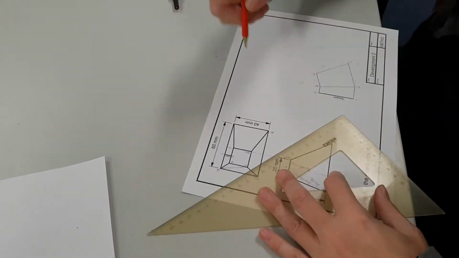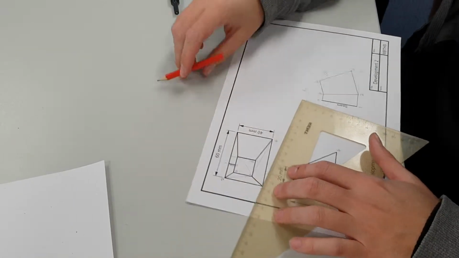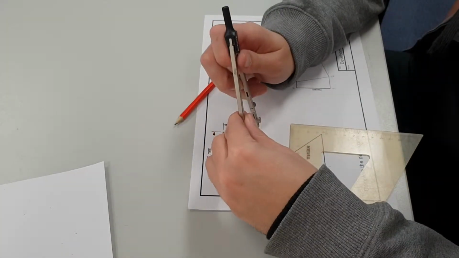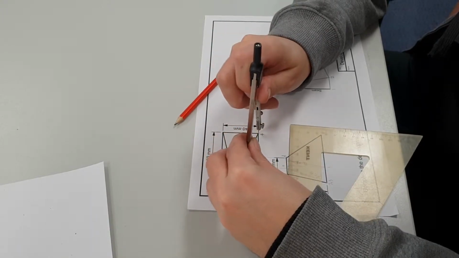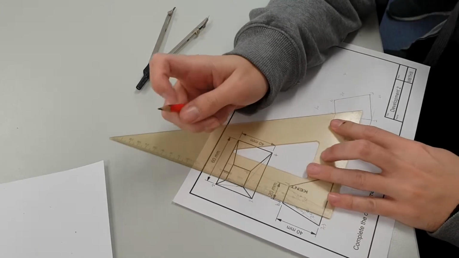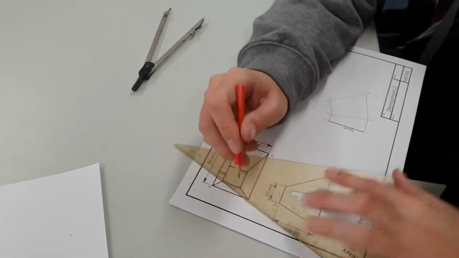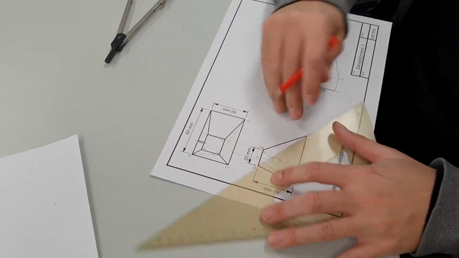I know where C is. So if I know where 4C is, I can triangulate. If I know 4C is somewhere there, I can get a true length of 4C by rotating the angle down. So 4C is somewhere the length of this.